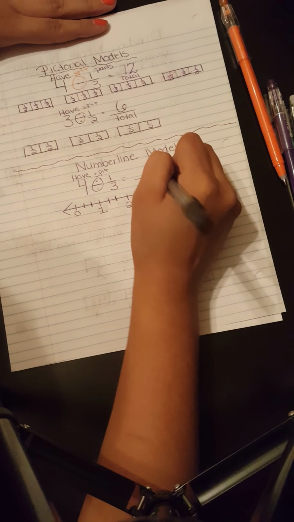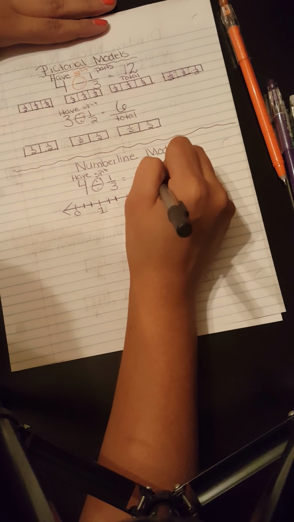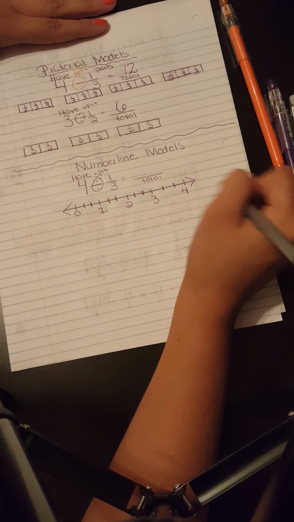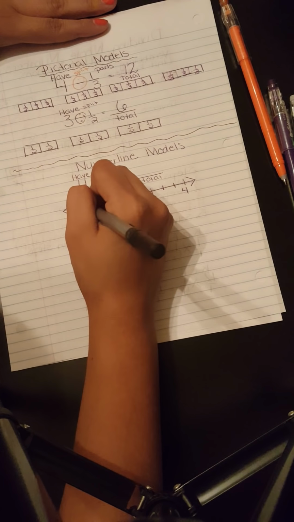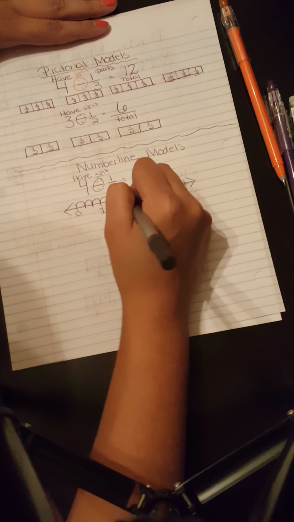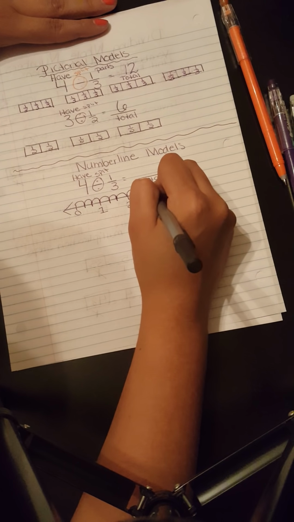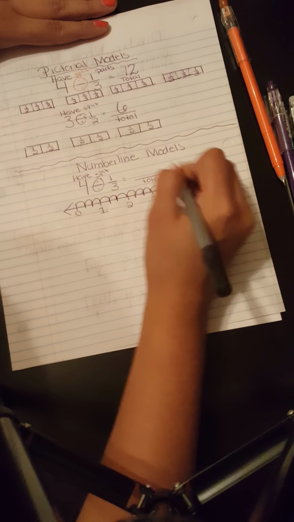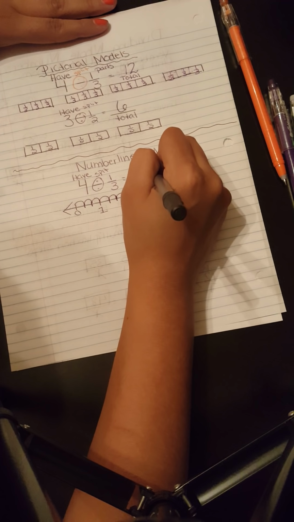And my answer is the total pieces. And to count them, you just do little hops. 1, 2, 3, 4, 5, 6, 7, 8, 9, 10, 11, 12 little hops. The answer is 12.